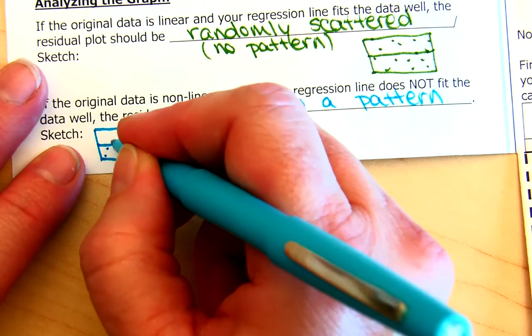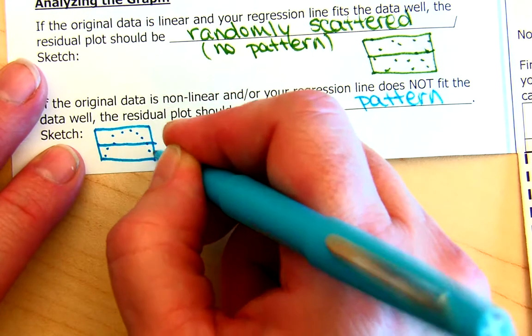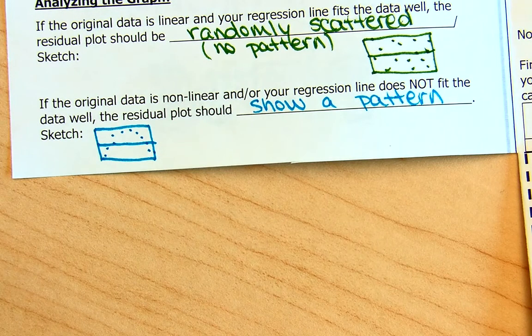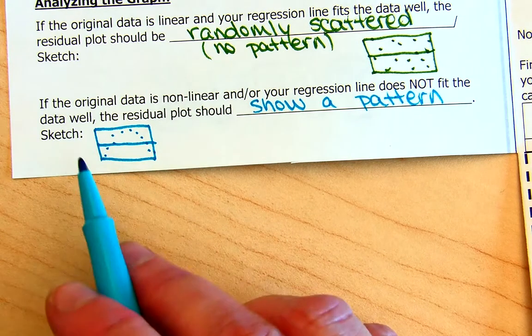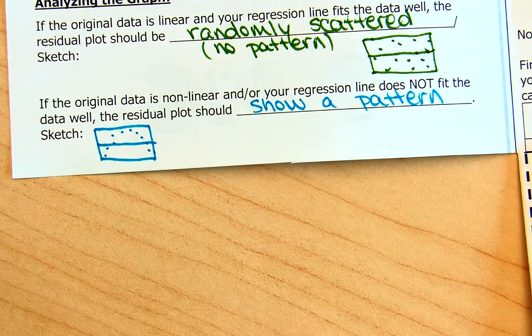The first one we'll look at is where it looks kind of quadratic. It's negative on the ends, positive in the middle, so it has this curved pattern in the residual plot. That one is probably the most common one that we will see, where we see a curved pattern.